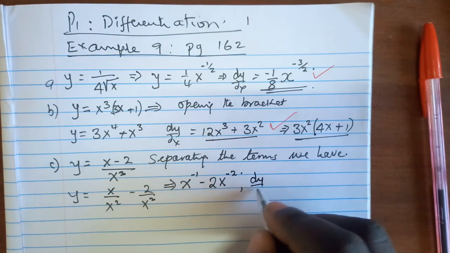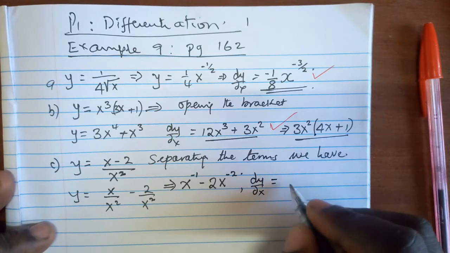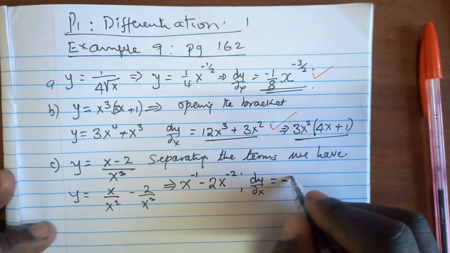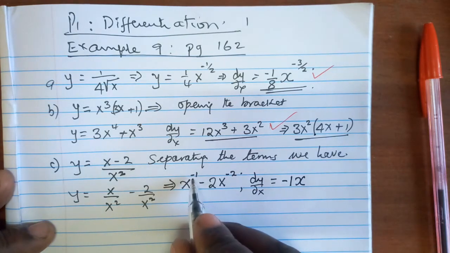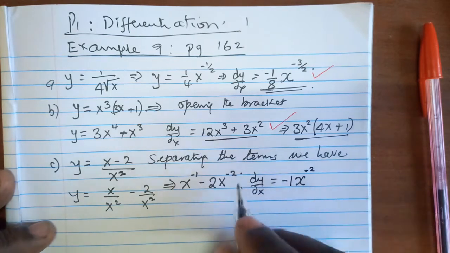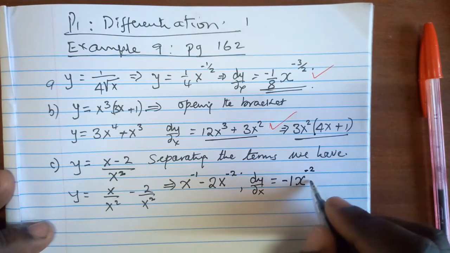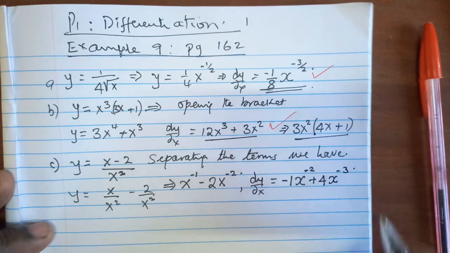So at that particular point, we can now differentiate and have dy dx is negative 1x, because this is negative 1 times 1, negative 1x, minus 2. Of course, minus 2 times minus 2, we get plus 4x minus 3.